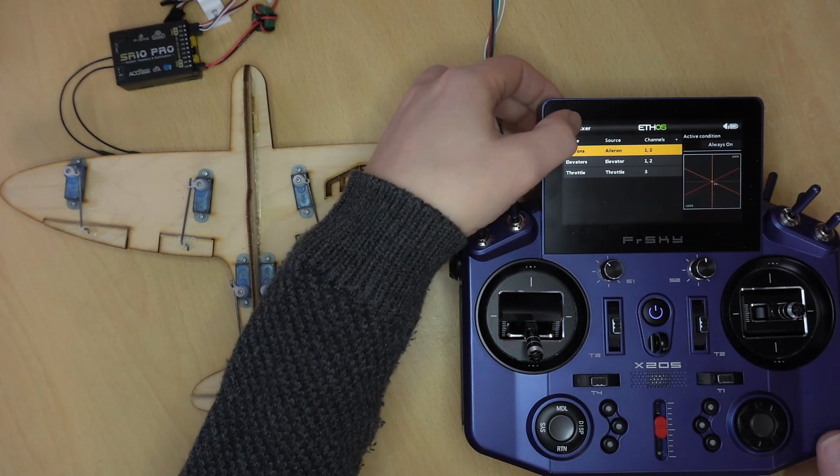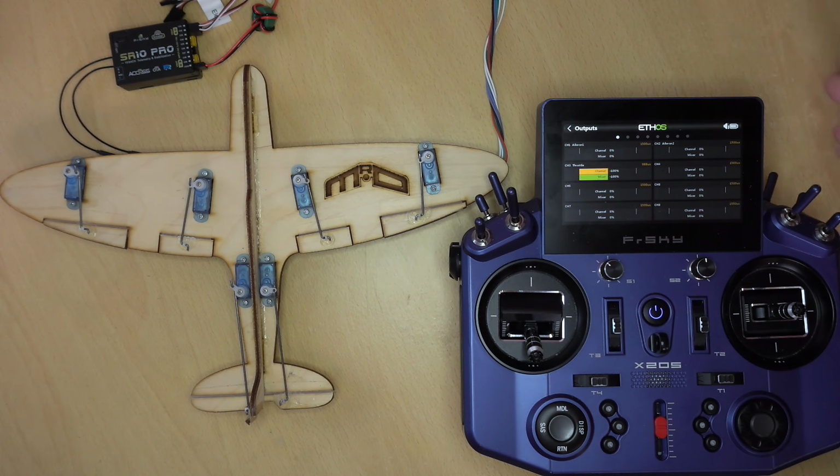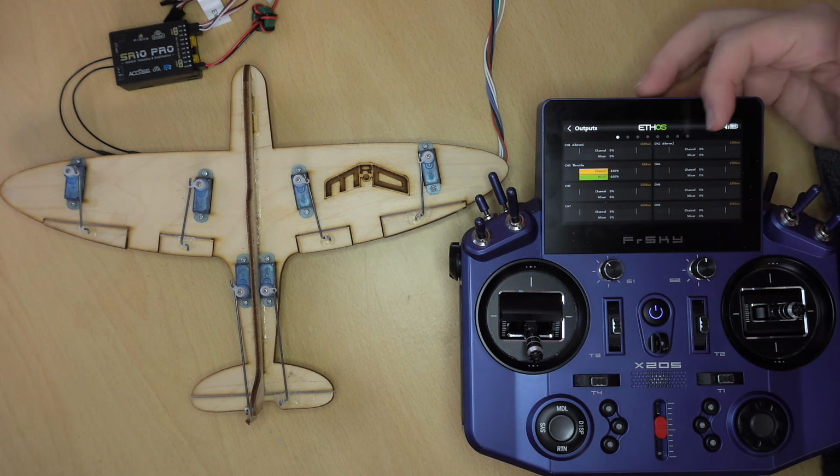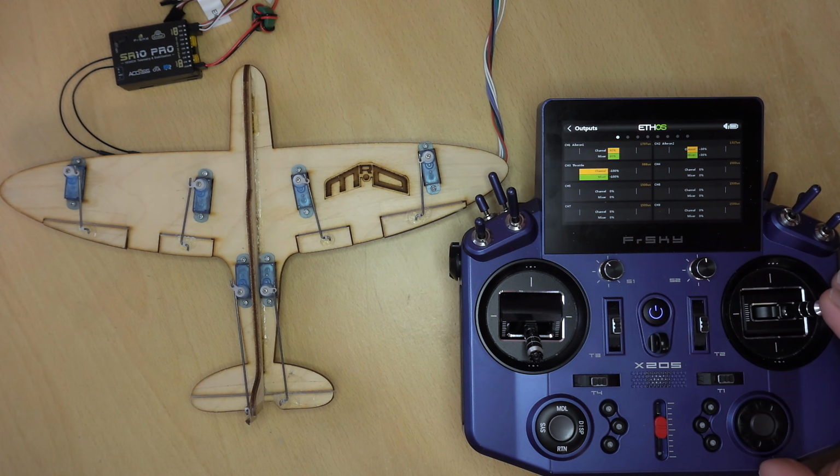So let's check that on the outputs page. So we have our aileron 1, aileron 2. If I roll to the right, you can see we're at 50%. Then if I sort of nose down, you can see we're at 100%. So we can see that in theory, our elevon mix is working.